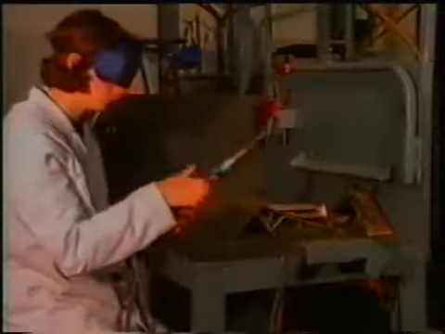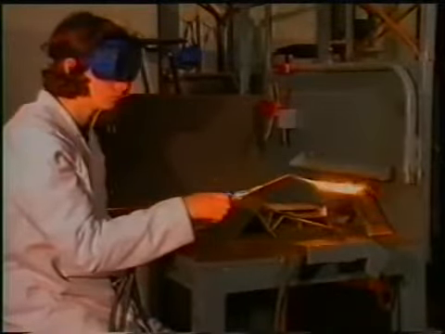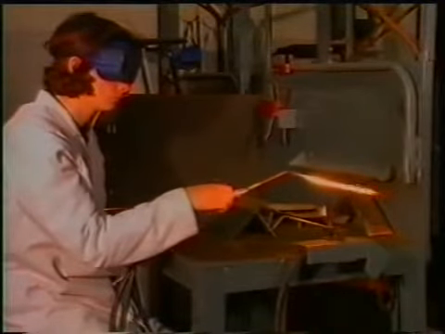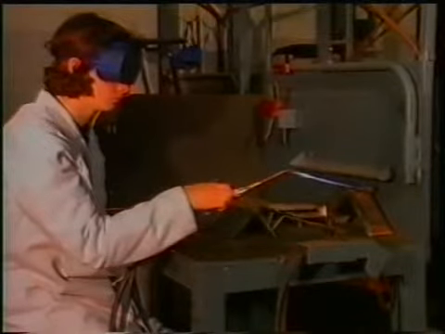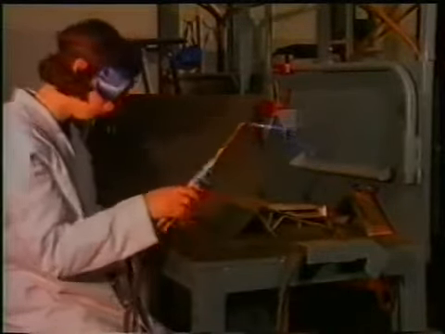We'll apply heat to the weld area. Apply heat to the iron until it's red hot.